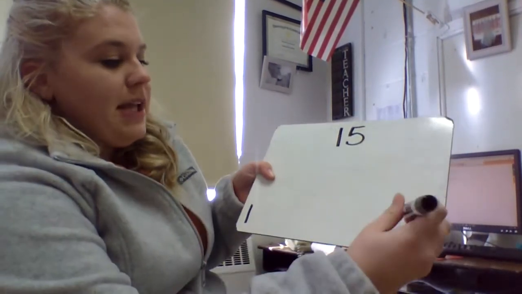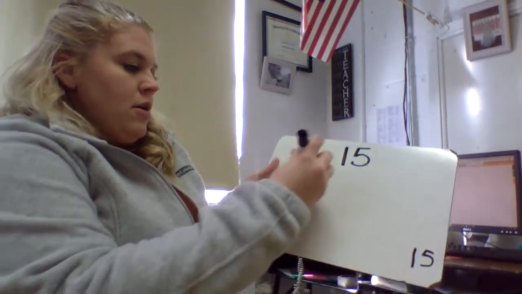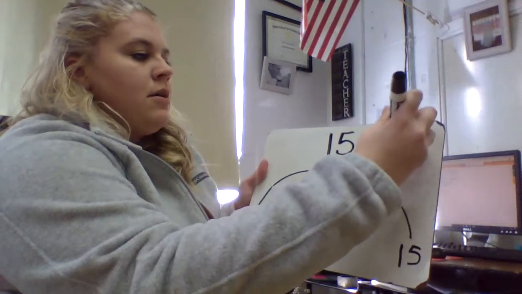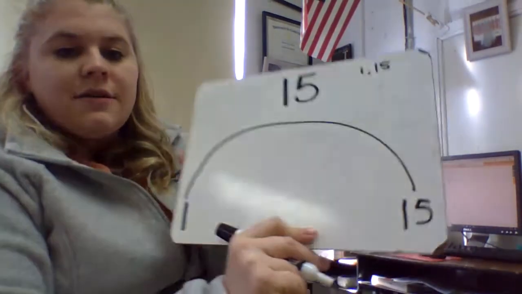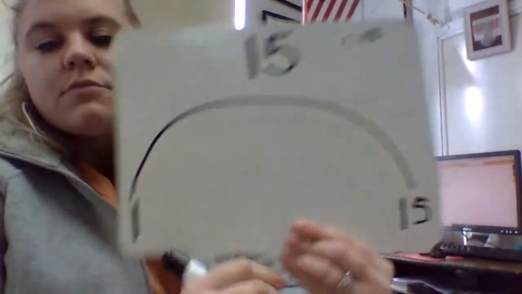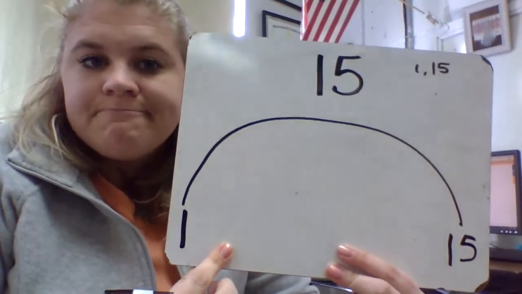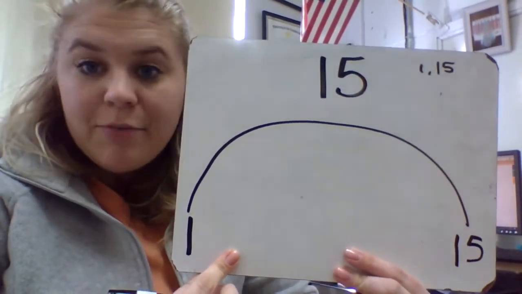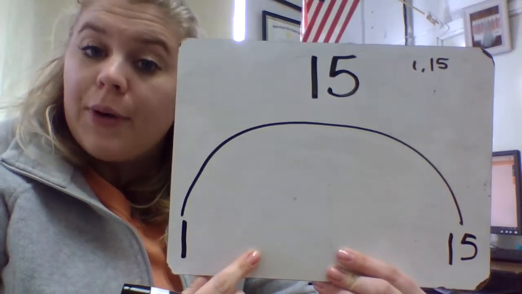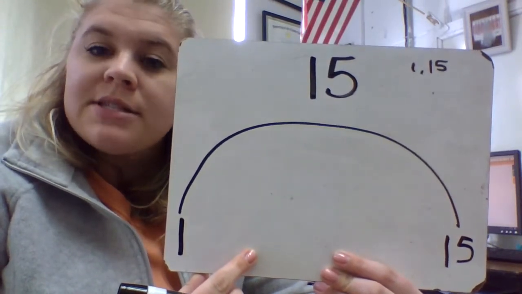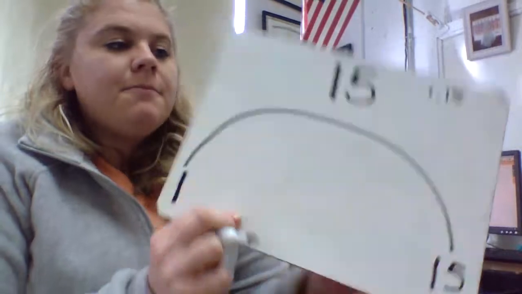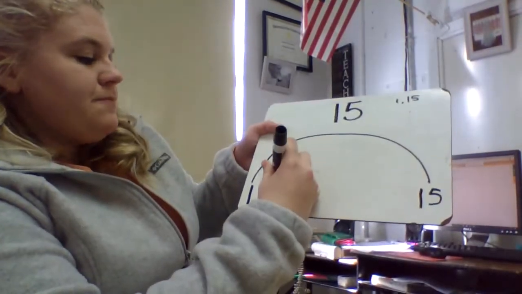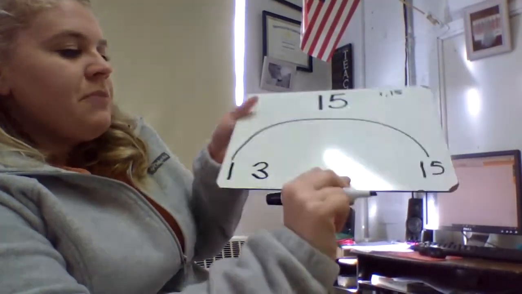So I know that 1 is always my smallest factor. There's nothing less than 1 that I can multiply to get 15. And whatever number I'm looking at is always my largest factor. So 1 and 15 are my first factor pair. Now I'm going to try 2. There's nothing I can multiply 2 by to give me 15. 3. Can I multiply 3 times something to give me 15? I think I can. So I'm going to go ahead and put my 3 here.